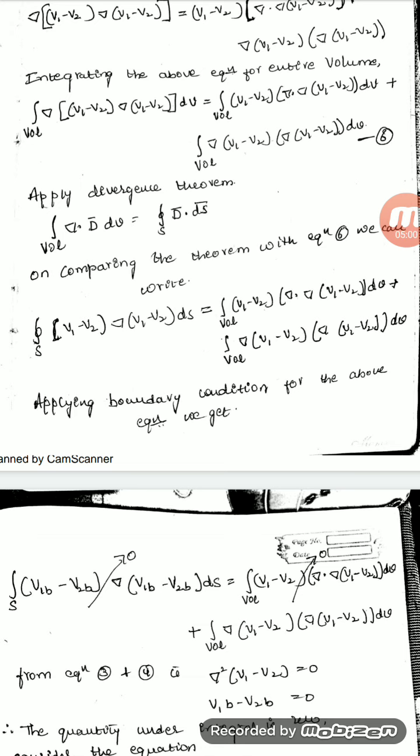So what will happen to the differential surface equation? What is the differential surface equation? D dot ds. So in place of D, what can you write now? In place of D, we can substitute V1 minus V2 times del of V1 minus V2 ds. The LHS of the differential volume is taken and substituted in terms of differential surface, where capital D is written in terms of V1 minus V2 times del of V1 minus V2.